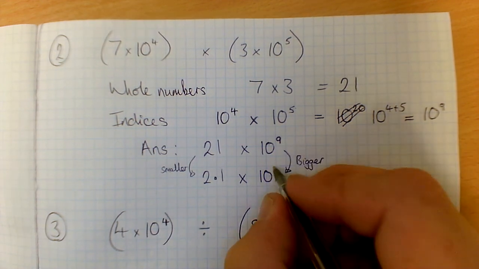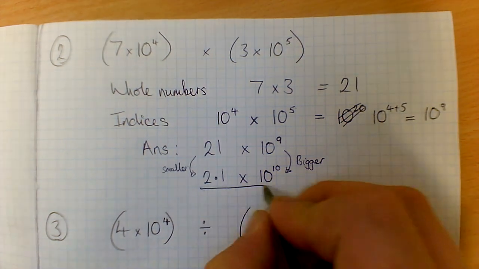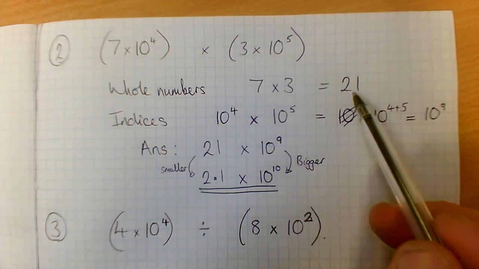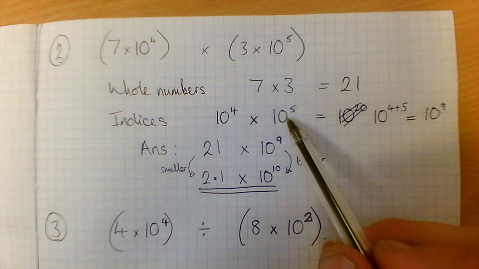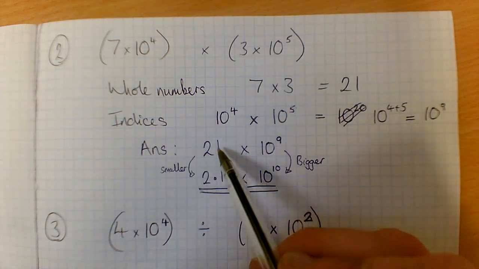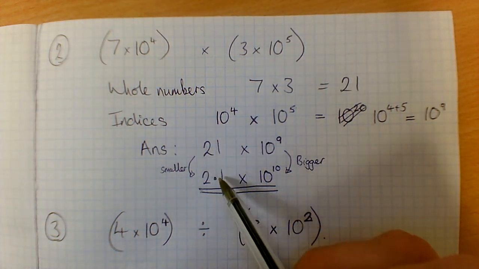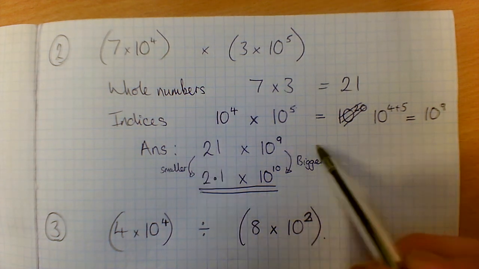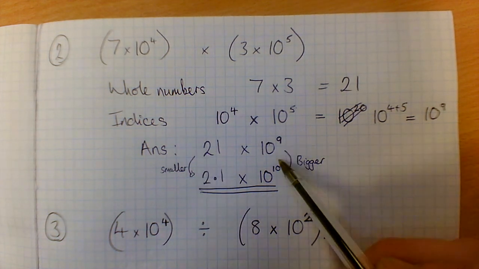So the 9 becomes 10. Okay, deal with your numbers, deal with the indices, the powers. If this number is bigger than 10, we change it so it's between 1 and 10. If we make it smaller, we make the indice bigger.